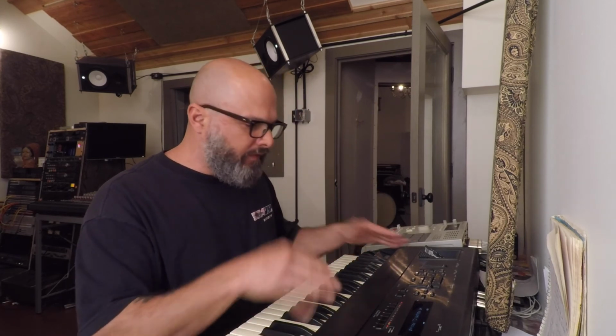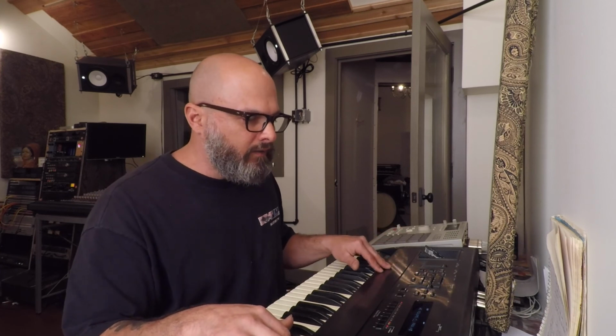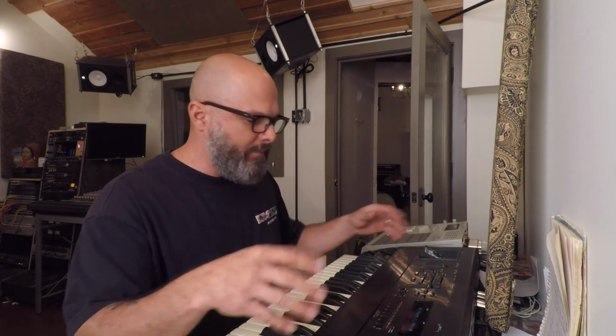So that's pretty much it for the basic overview of all the functions on the top of this thing.